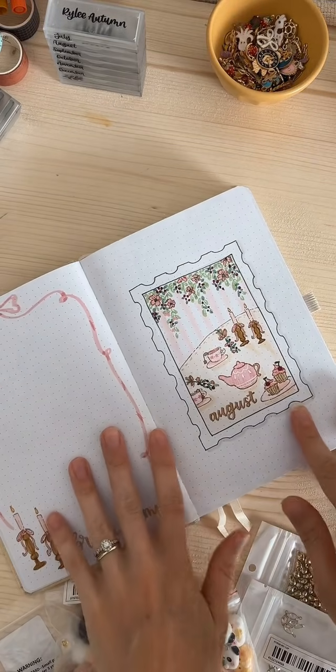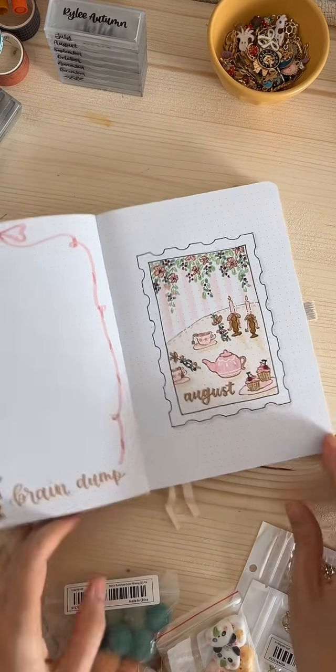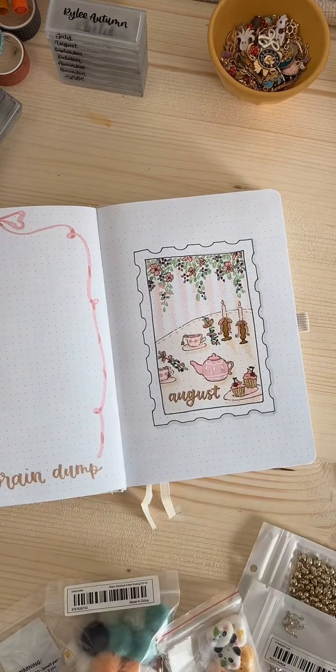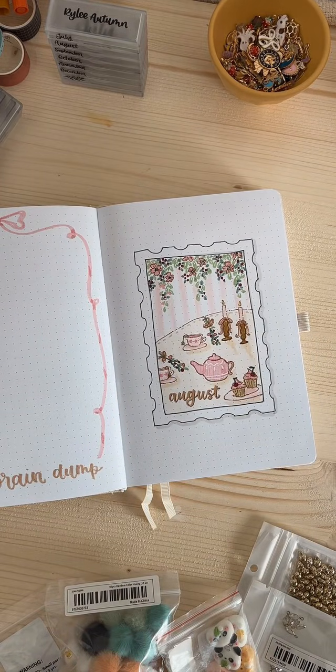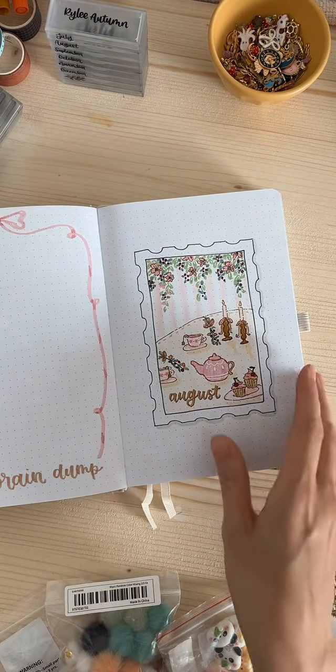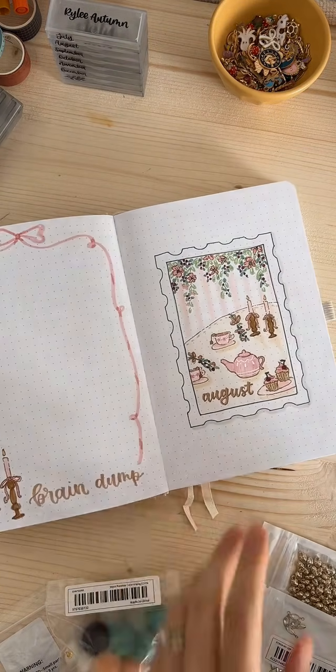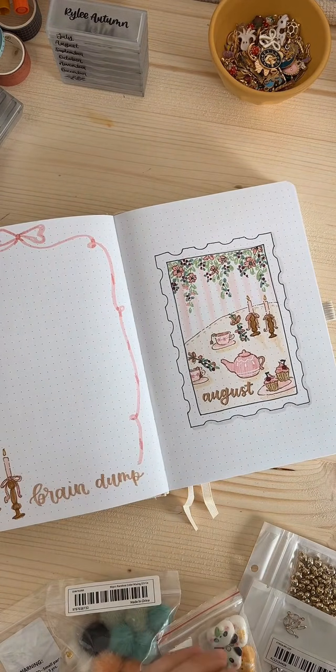Welcome to the replay. Today is June 5th and we are going to continue working on Summer's journal. We started August yesterday, and so today we're going to finish up the monthly spreads and move into the weekly spreads. Let me just get everything set up here.